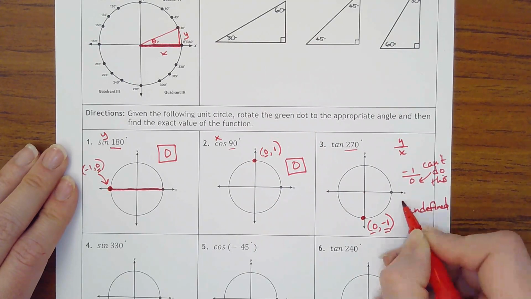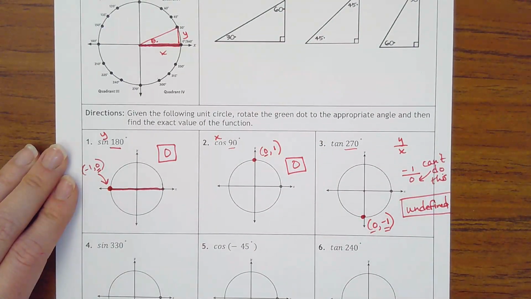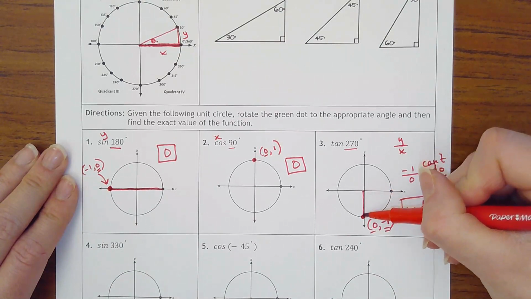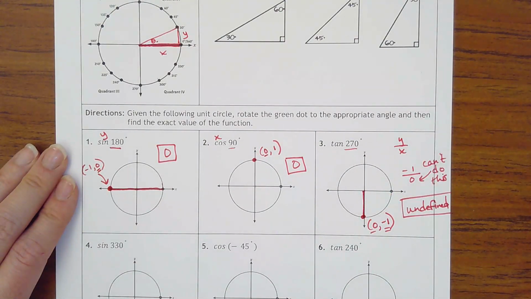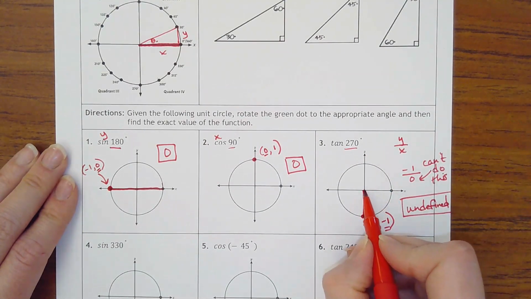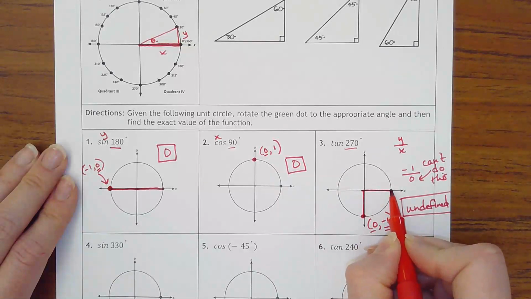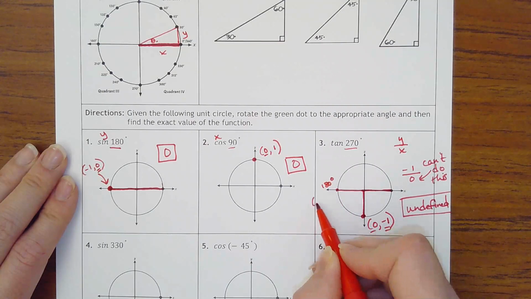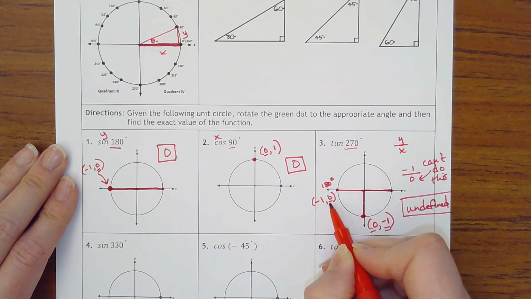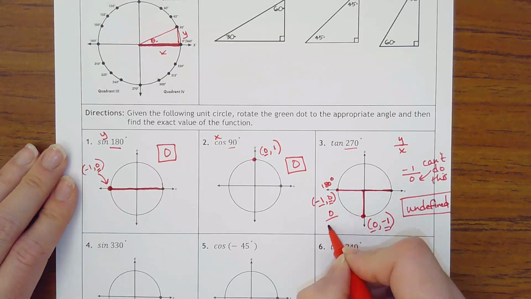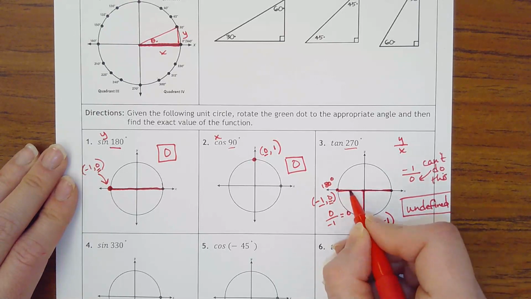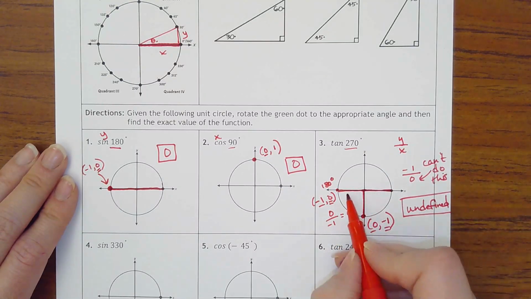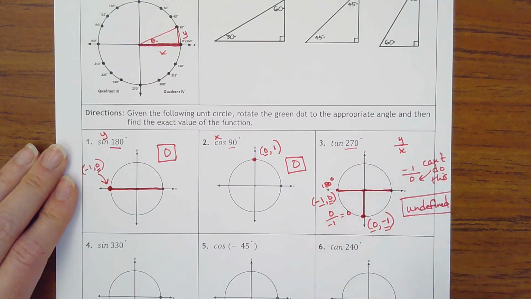Just like we did with slope with a 0 in the denominator. Also think about it as making a vertical line, which has undefined slope. Versus if you had it at 0 degrees or 180, then this point would be -1, comma 0. You would be taking 0 divided by -1, which would be 0, the slope of a horizontal line. So tangent's either 0 or undefined.